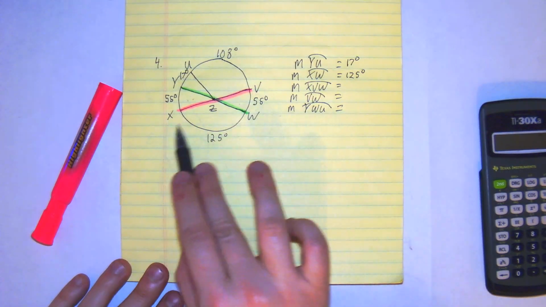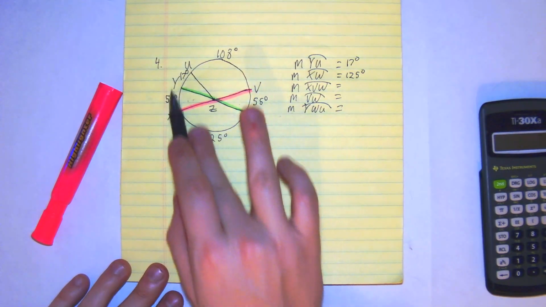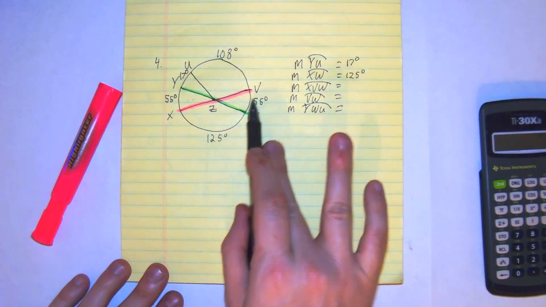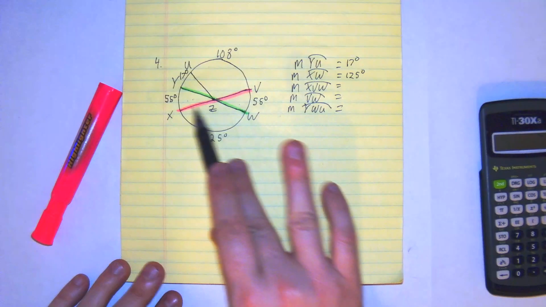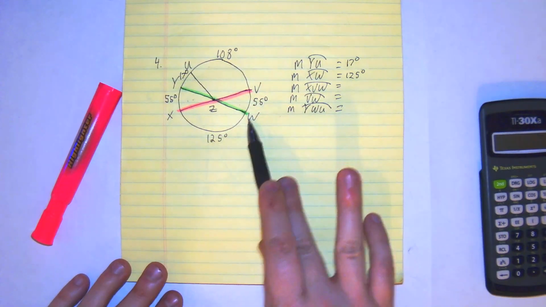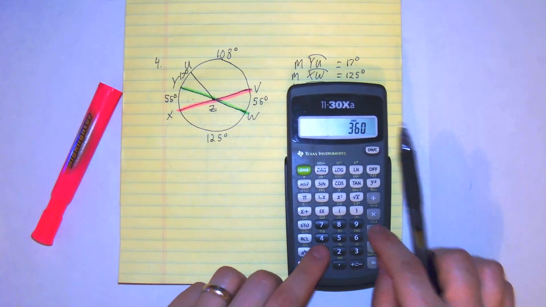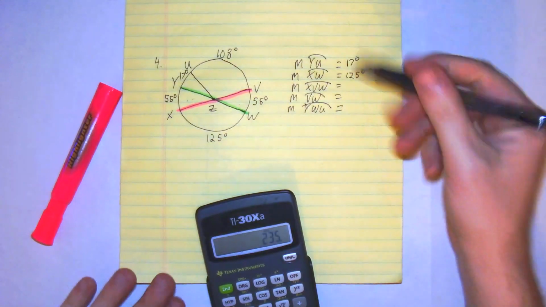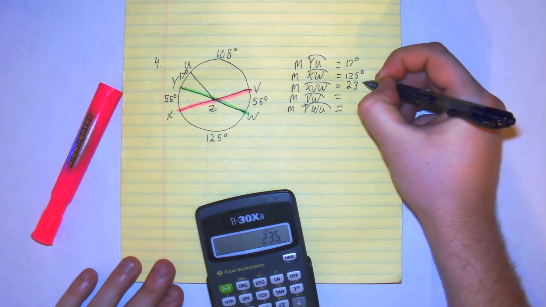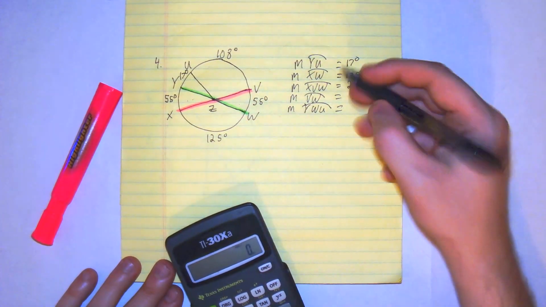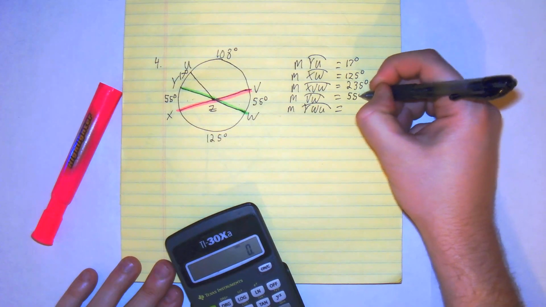XVW. See that order? You don't go here because V is on this side. You have to go in the order and state it. X, V, then W. We're lacking 125 degrees, so the simple way would be 360 minus 125. We get 235. Now we're looking for the measure of VW, which would be 55 degrees.